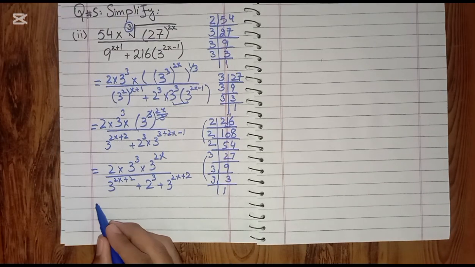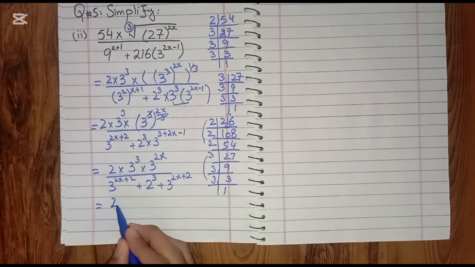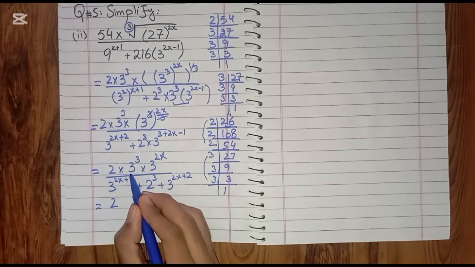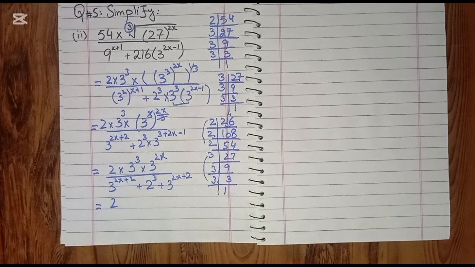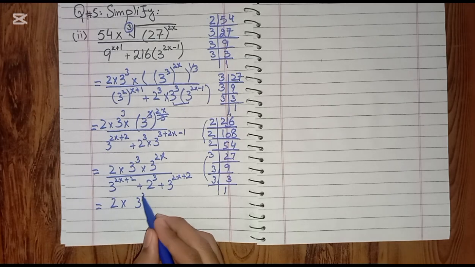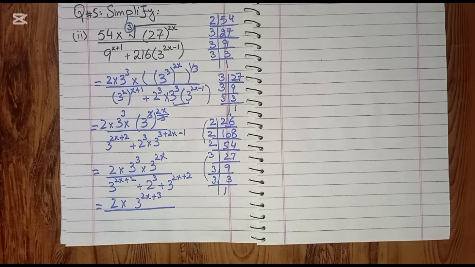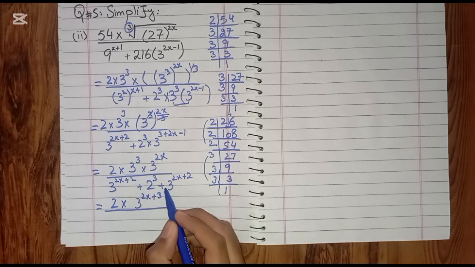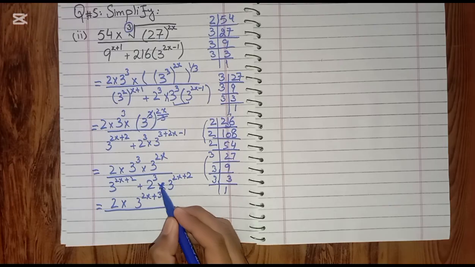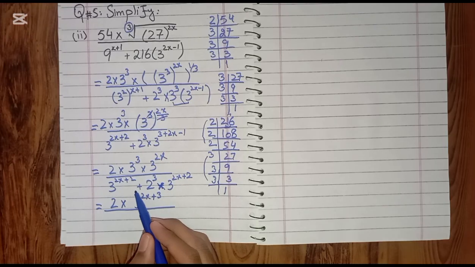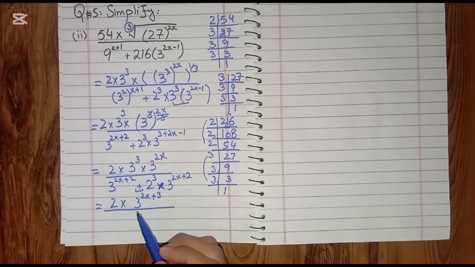Now in the numerator these bases are same and these bases are multiplying, so the powers are added, so you write 2x plus 3, and in the denominator we will use a common factor. You have to remember one thing: a common factor only comes in those steps where there is a plus sign or minus sign.